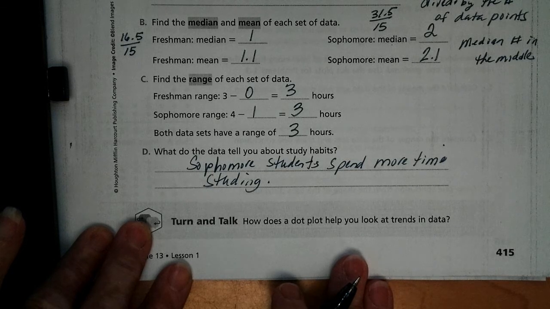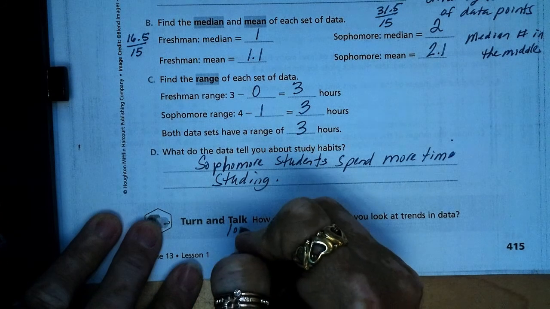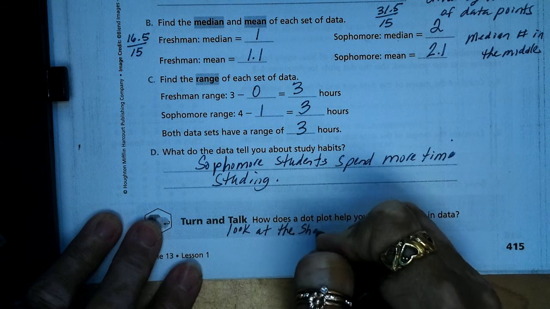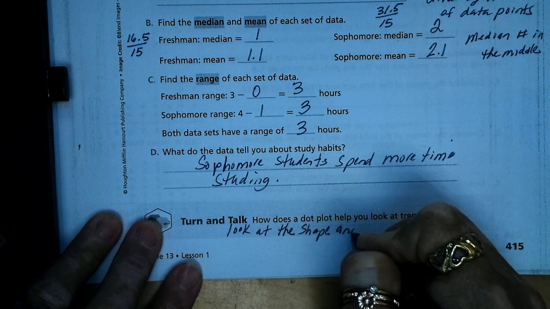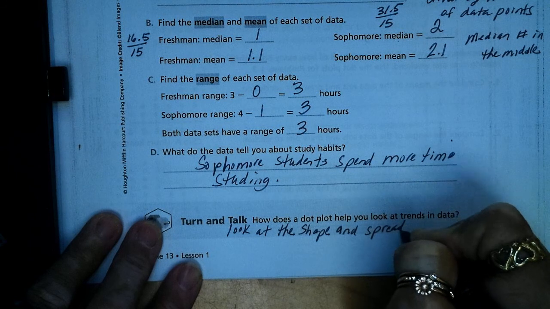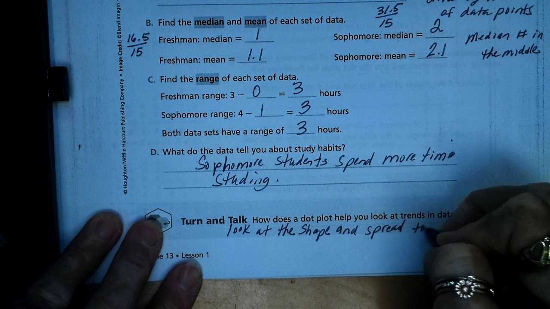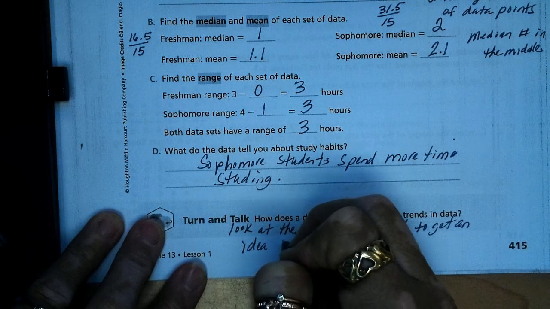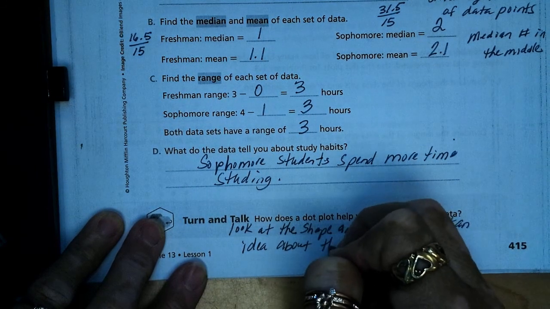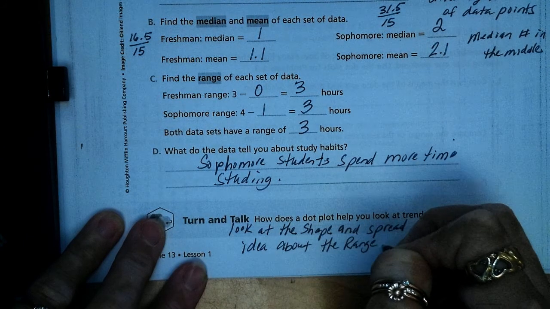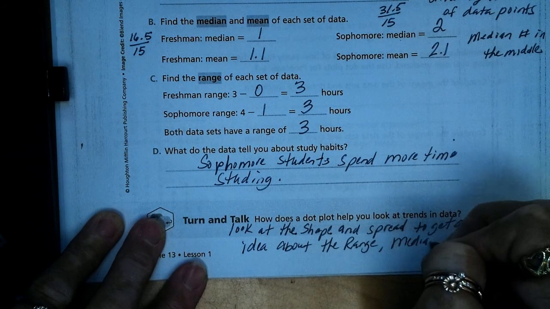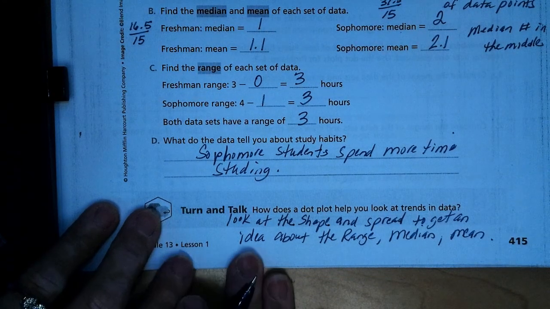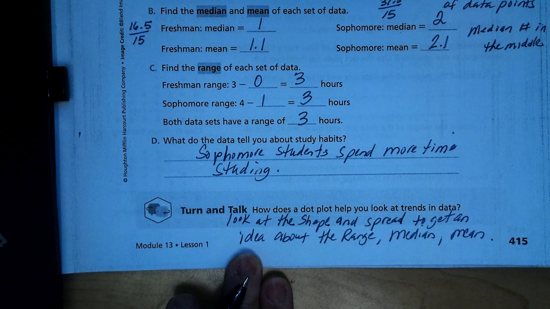Okay, so you can look at the shape and spread to get an idea about the range and the median and mean. So that's kind of what the dot plot does. It gives us a visual.